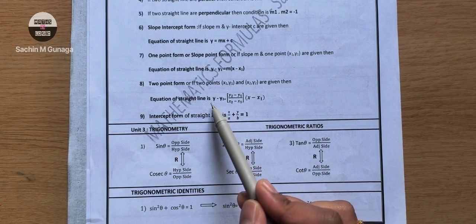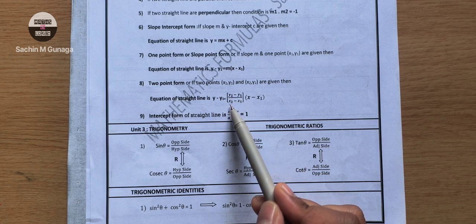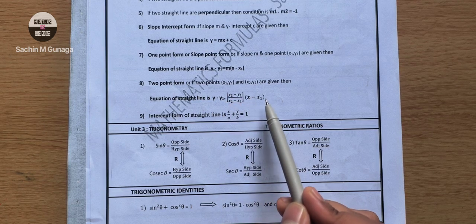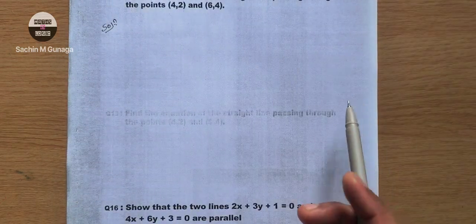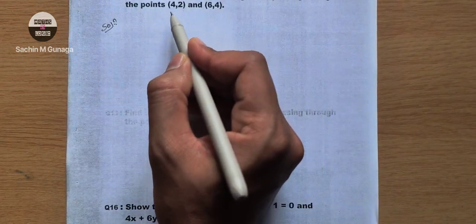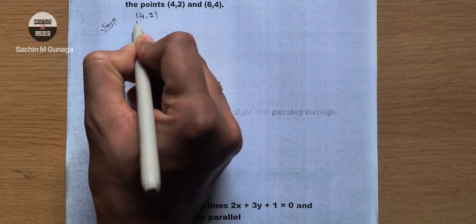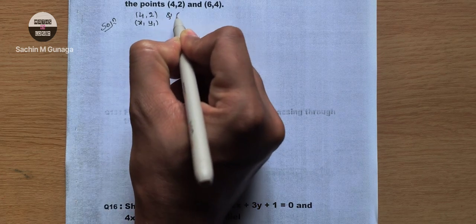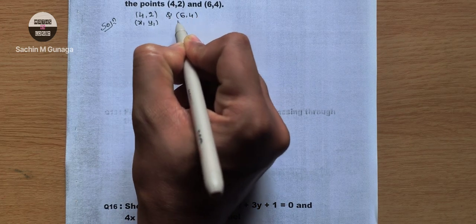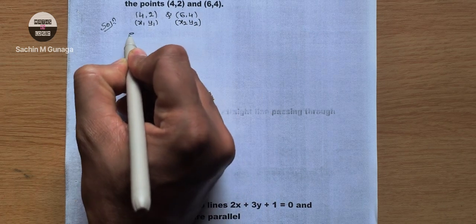What is that? Y minus y1 is equals to y2 minus y1 divided by x2 minus x1 into bracket x minus x1. Therefore first point 4, 2 consider as x1 y1, and second point 6, 4 consider as x2 y2. Then write the formula.